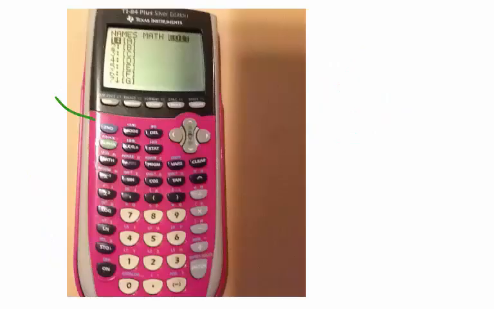So here's the second key. And it's hard to see here, but matrix is above this x to the -1 key. So it's second matrix. And then you're going to use your right arrow to highlight edit. And from here, press enter.